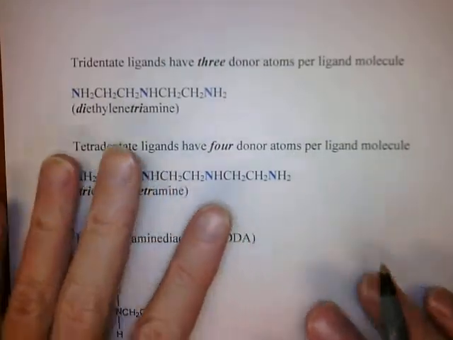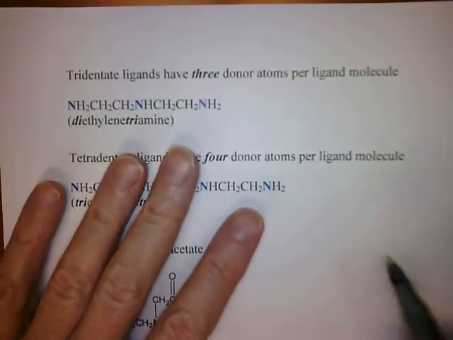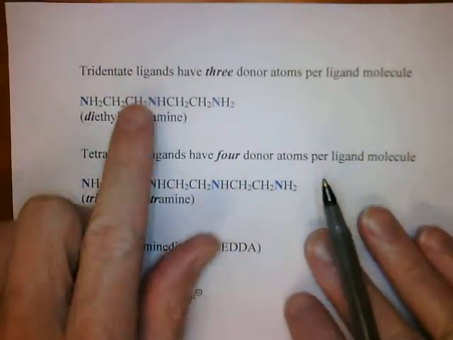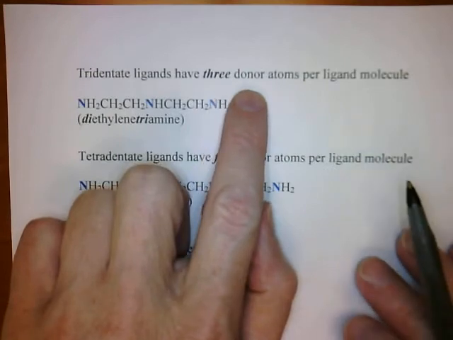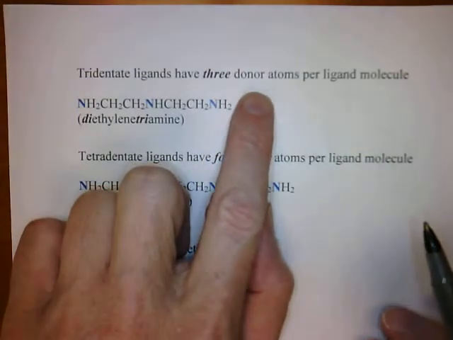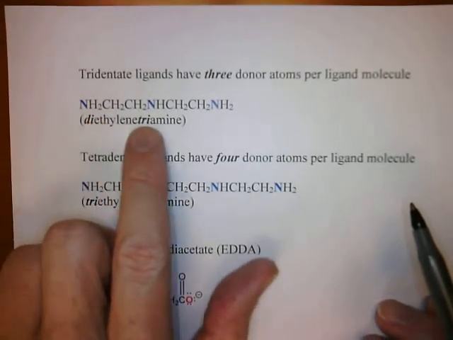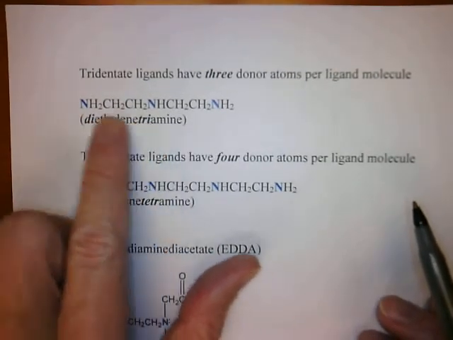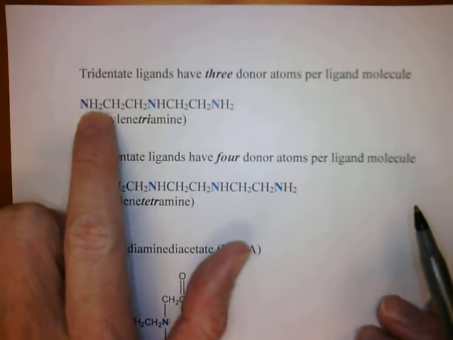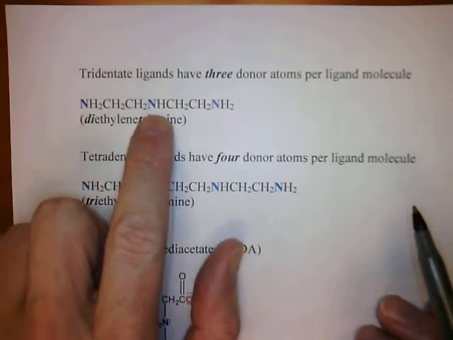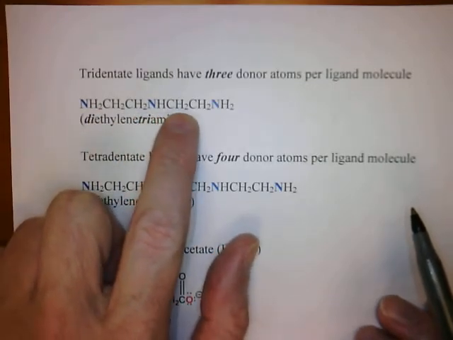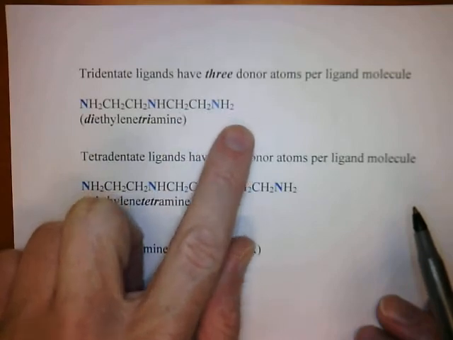Now, tridentate ligands have 3 donor atoms per ligand molecule. Let's consider a common example: diethylene triamine. NH2, CH2, CH2, NH, CH2, CH2, NH2.